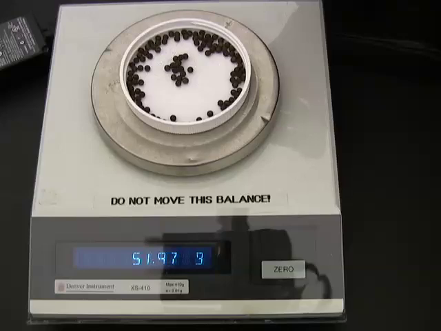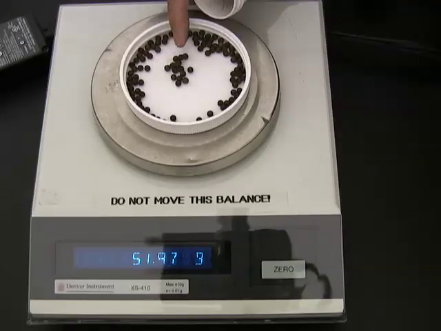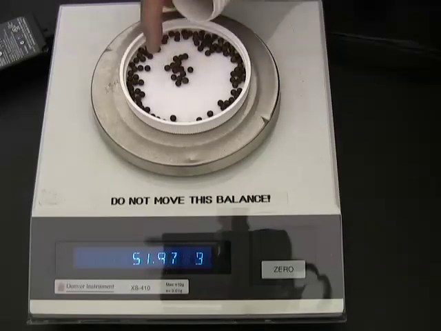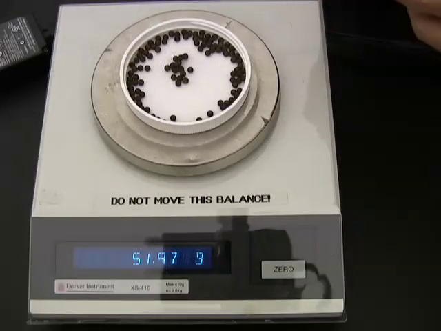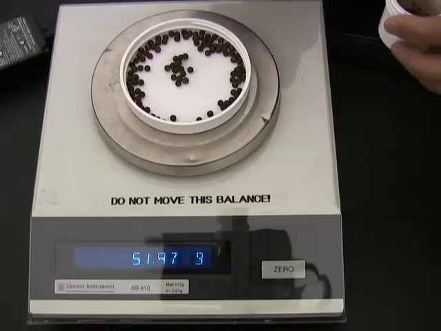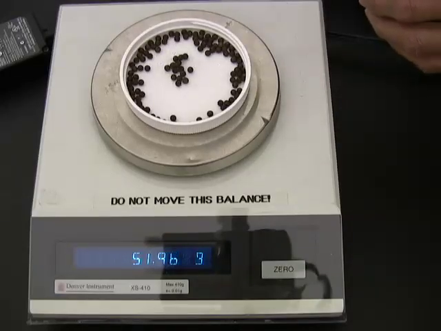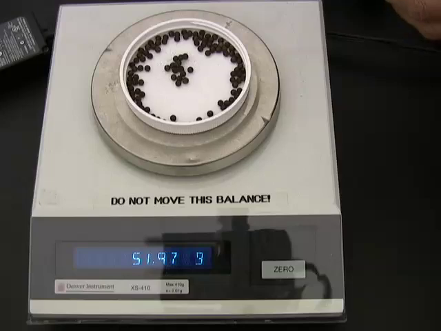And from the two measurements, obtain the mass of these copper balls. This is your sample 5. Alright? So don't forget about these samples. You now have the masses of all the 5 samples.